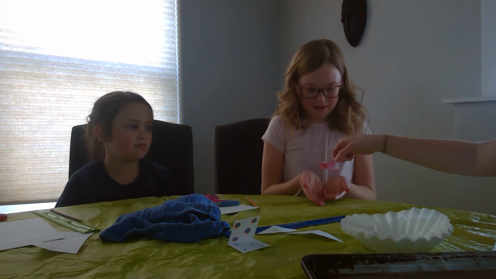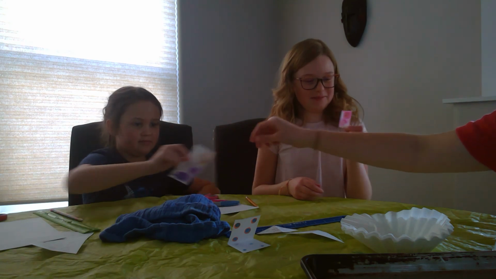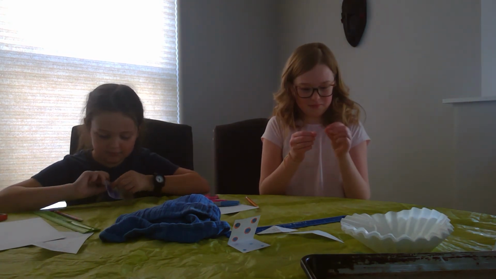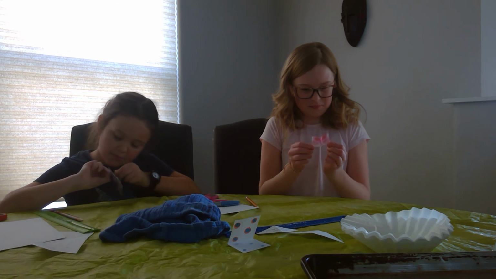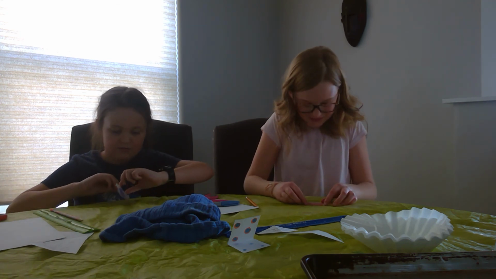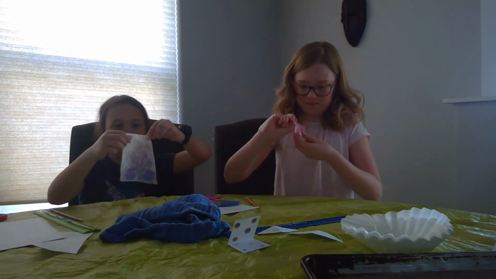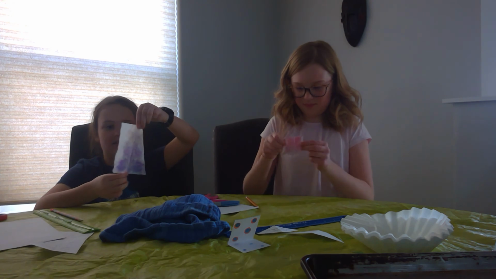So Eva, hold that for a second, and Jade. Okay, so if you can very carefully open them and then look at how well they have a mirror image of each other. Oh, that's cool. What do you think? There's water stuck in it. So Jade, how well was yours a mirror image? Not that well because it wasn't a line of symmetry.